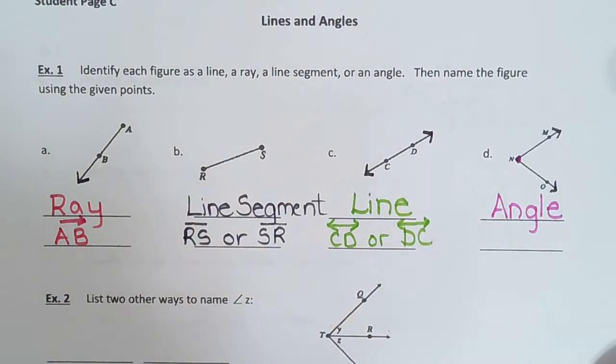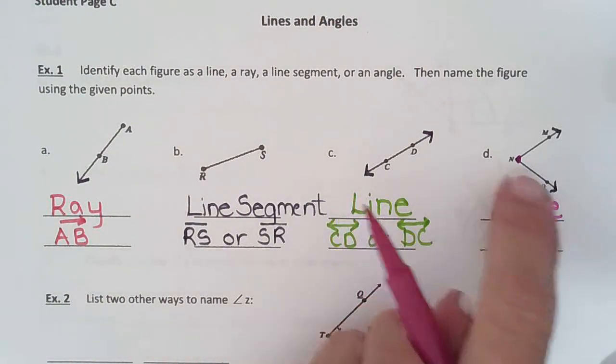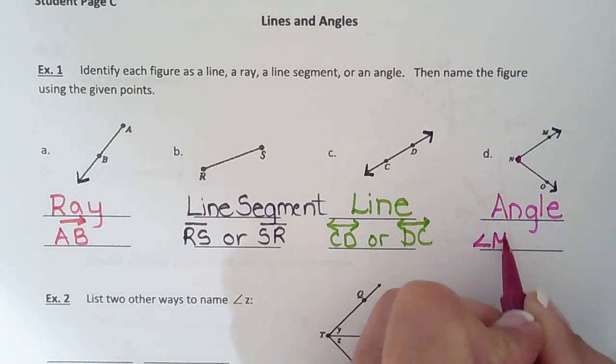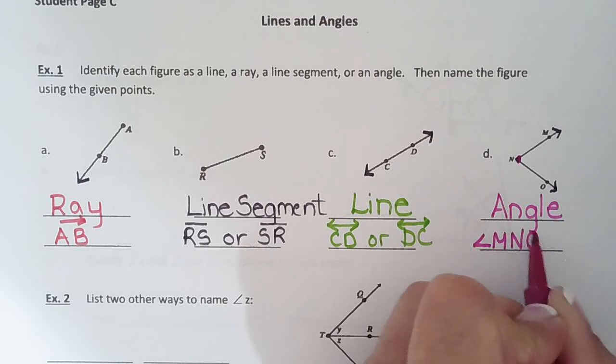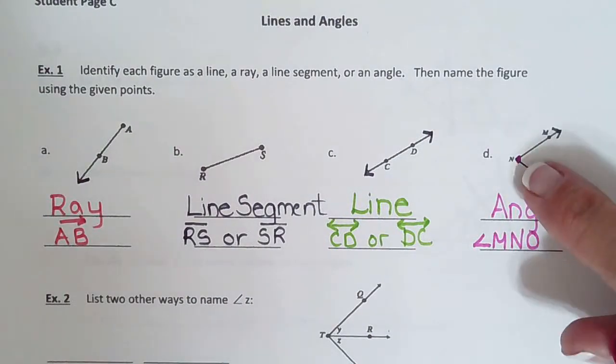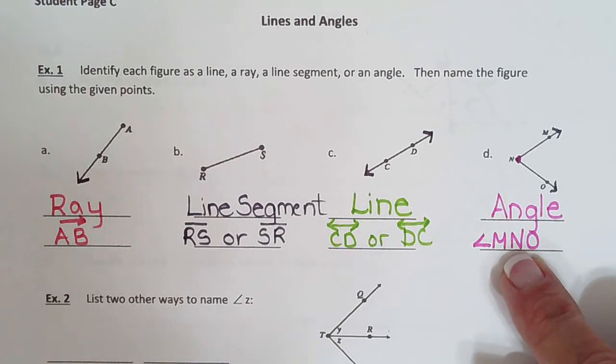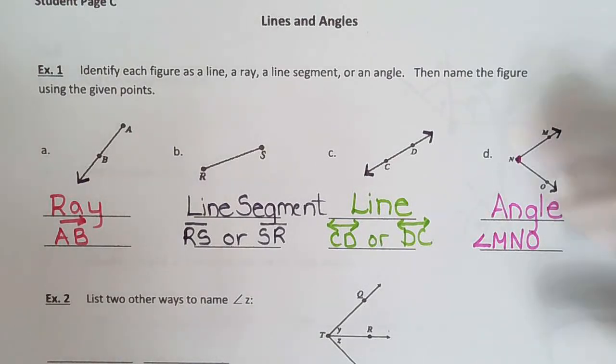So there's three different names for that angle. You do have to do them in order. So angle MNO, and instead of putting the symbol above it, we put it out in front. The key is the vertex. Remember how we said that common point's the vertex? It always has to be in the middle when you name it. So you couldn't call this angle MON, for instance.